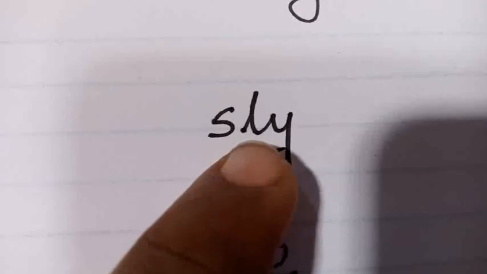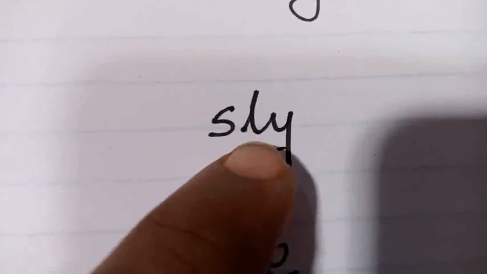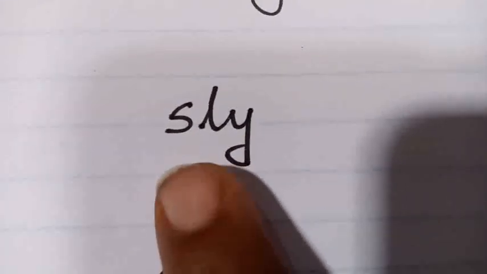Yes, shoulder. Sl. Then does it have any middle sound? No, it does not have a middle sound. Now let me join the sounds. What is the end sound? I. Let me join the sounds. I. Make it fast. Sly.